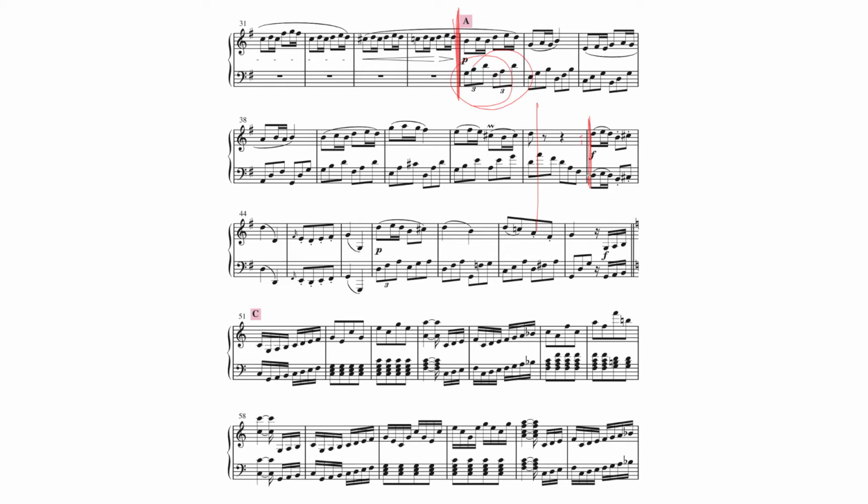Most often, the reprise sign are left out within the movement. And then the second part is also not repeated. And then C part. C part is always the most contrasting part in the rondo structure.